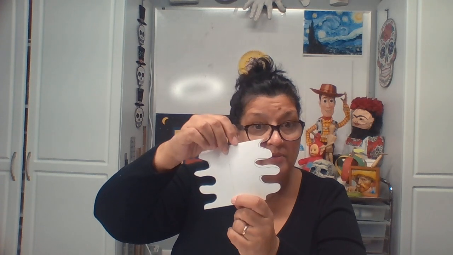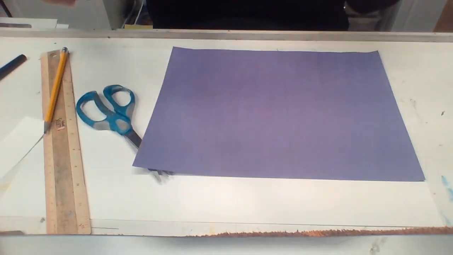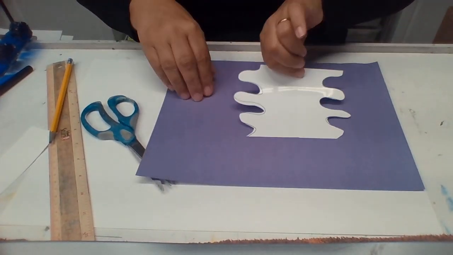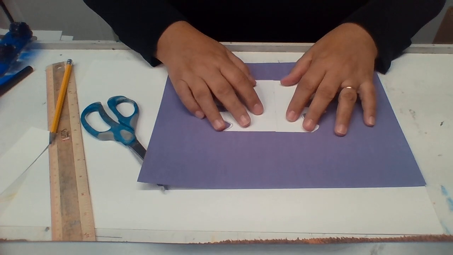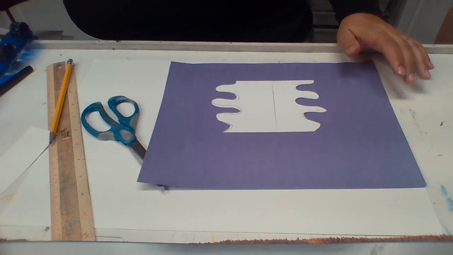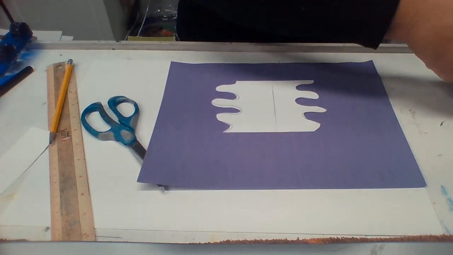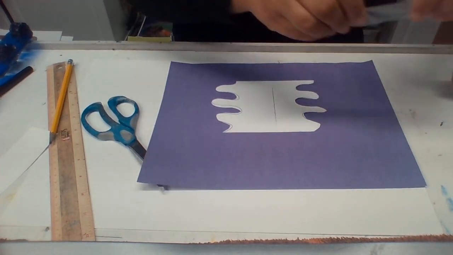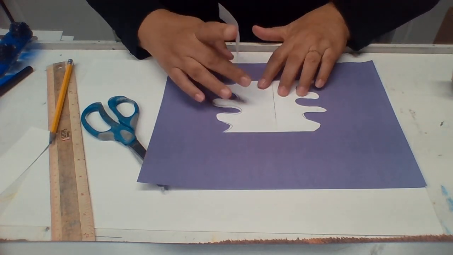All right, so I'm going to tape this in place, and in order for you to see it, I'm going to bring my camera down, but I'm going to take a piece of construction paper so you could see it, because otherwise it's going to be white on white. Hang on. Okay, so here's my shape, and I'm going to tape that in place. Okay, and I'd like you to do the same. Tape it in place. If you could get somebody to hold it for you.